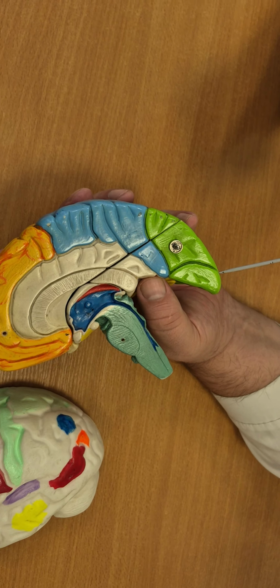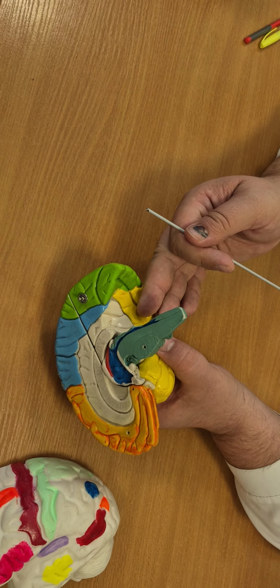Next gyrus, part of this gyrus on the medial surface, another part on the inferior surface. And here it is sulcus calcarinus, that is the superior border, and the inferior border, that is sulcus collateralis. Sulcus collateralis is on the inferior surface.